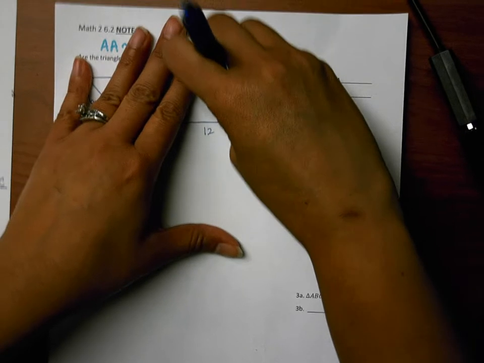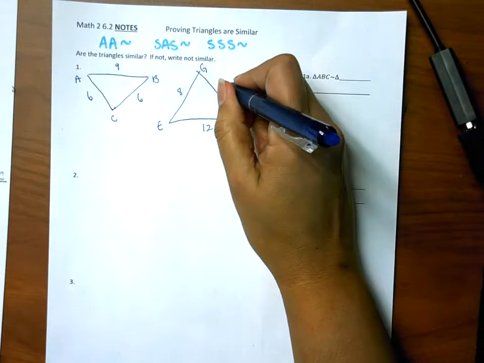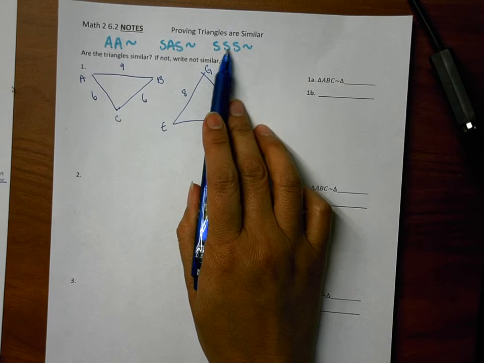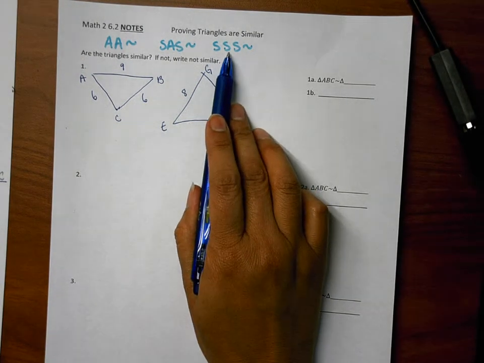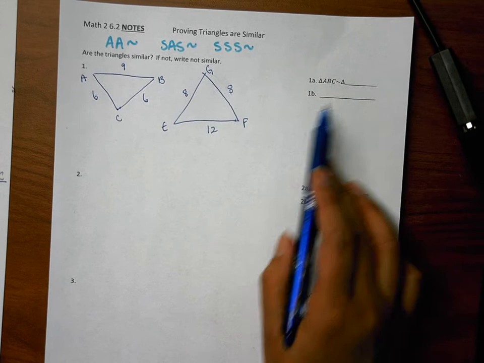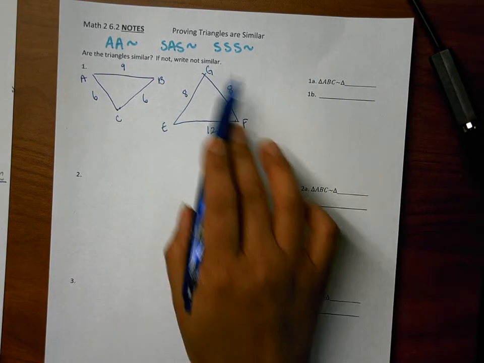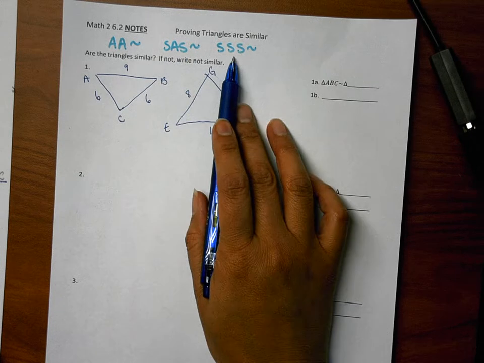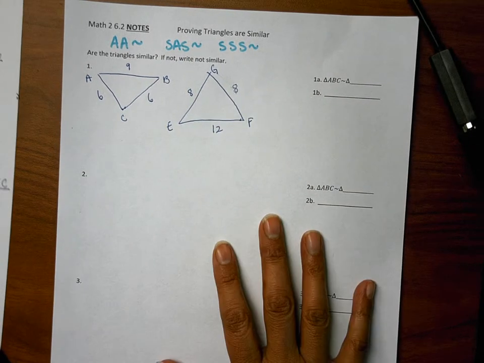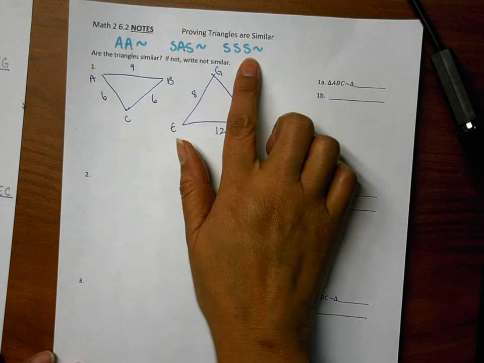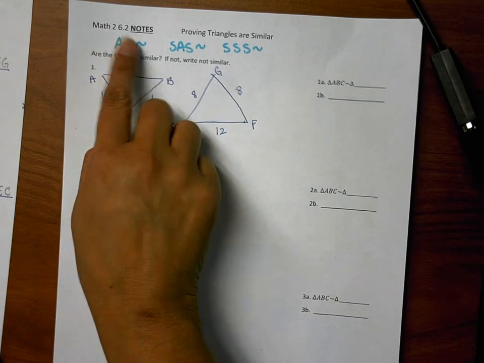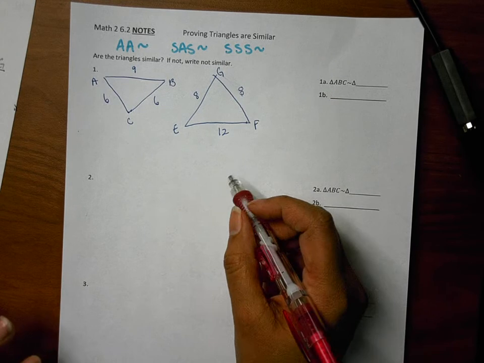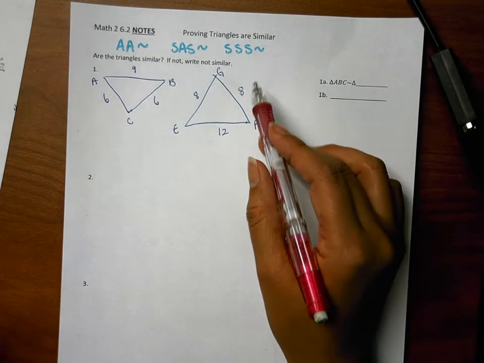All right, now, we don't have any angles at all, so I'm going to go straight to the SSS as the one I'm going to try to use. So that's what's going to go here, the one you're using: angle-angle similarity, side-angle-side, or side-side-side. So going straight to this one since I have no angles, I'm not going to use angle-angle or side-angle-side.